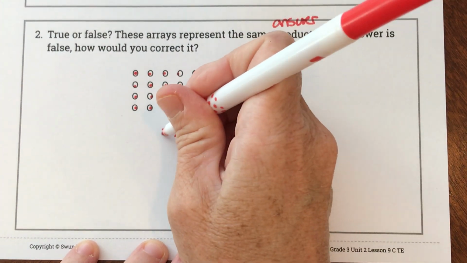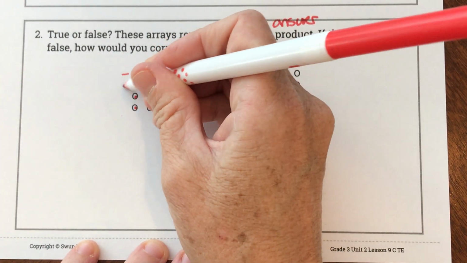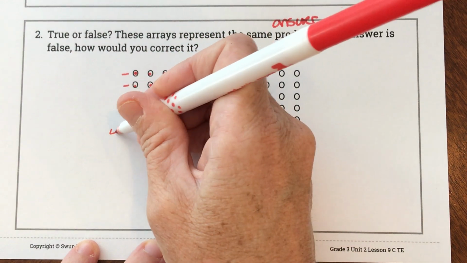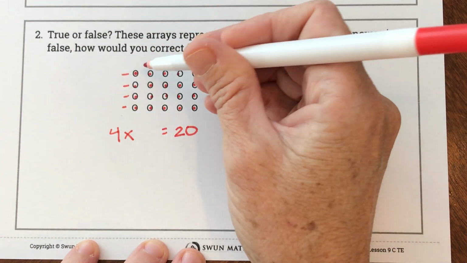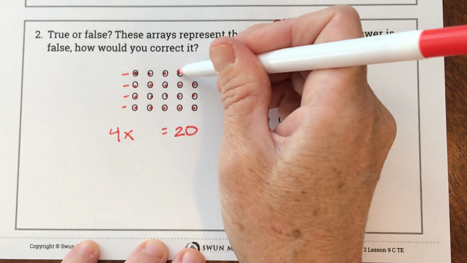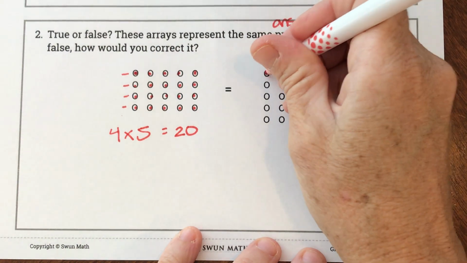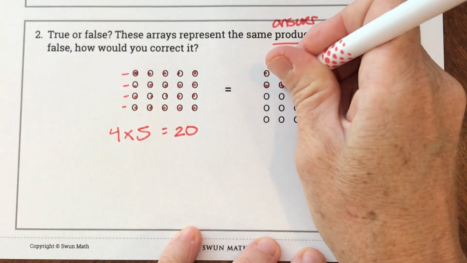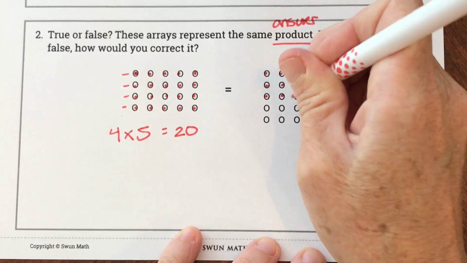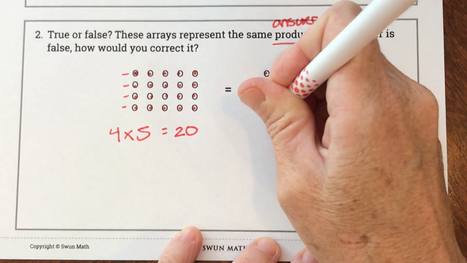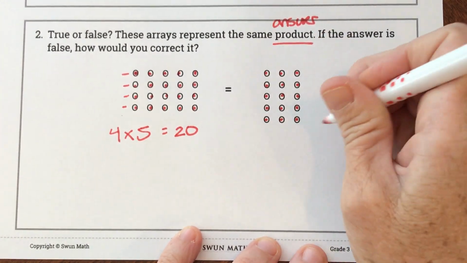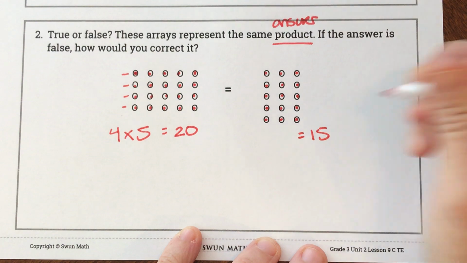And what do I have here? I have how many rows? 1, 2, 3, 4 rows of how many are in each row? 1, 2, 3, 4, 5. 4 rows of 5 equals 20. Let's check over here. 1, 2, 3, 4, 5, 6, 7, 8, 9, 10, 11, 12, 13, 14, 15. No, I have different products.